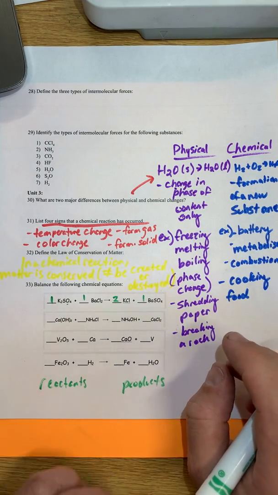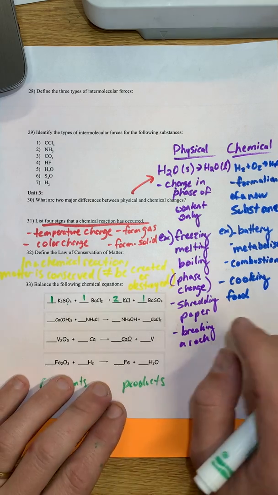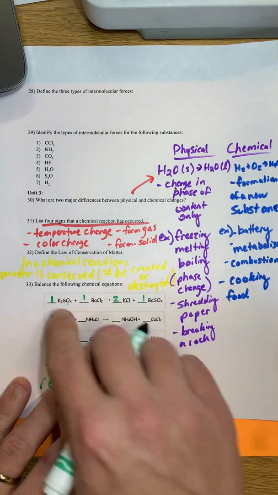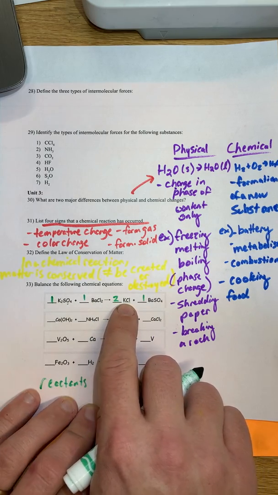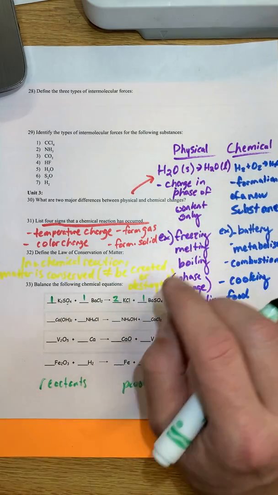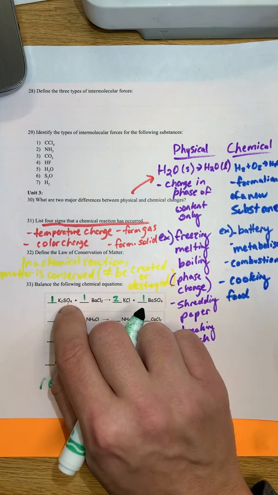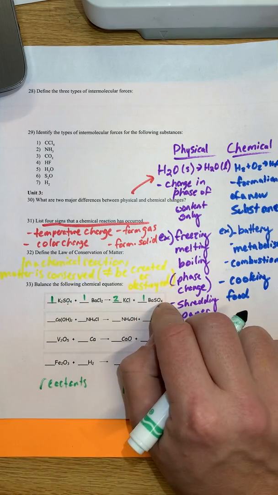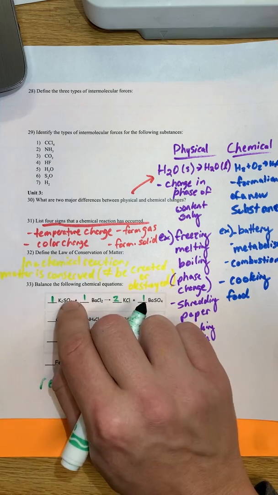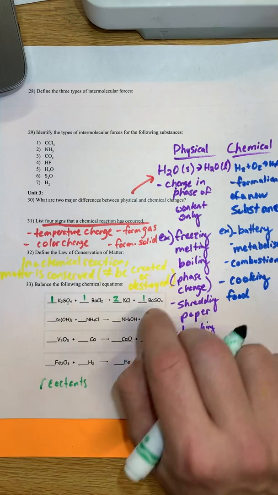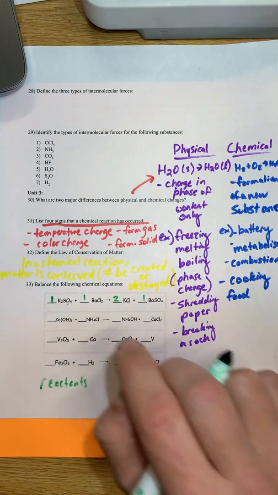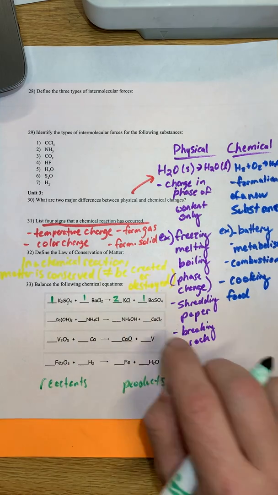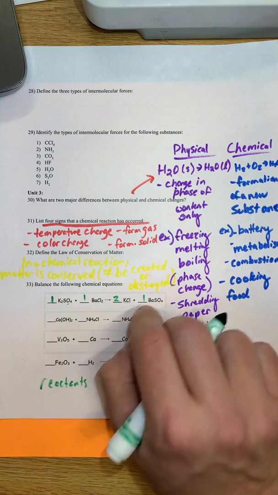And so 1 times 2 is 2 potassiums, 2 KCl's right here. Sulfate is SO4, and I have SO4 here too. So 1 sulfur, 4 oxygens, 4 oxygens. 2 potassiums, 2 potassiums, 2 chlorides, 2 chlorides. Okay. These green numbers are the number of molecules.